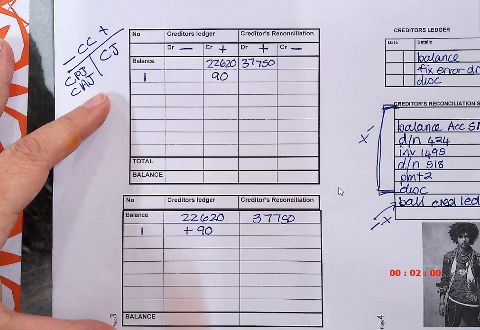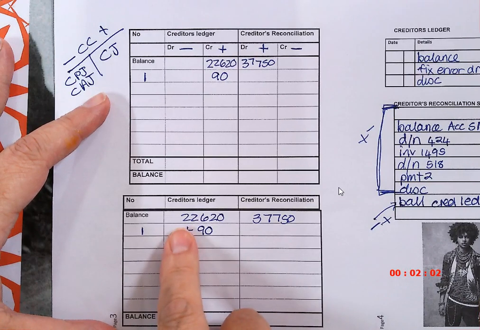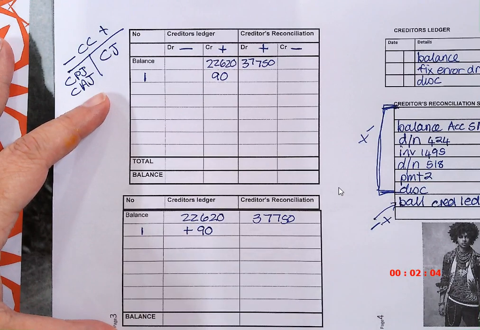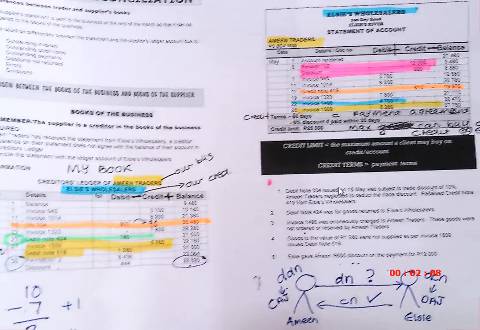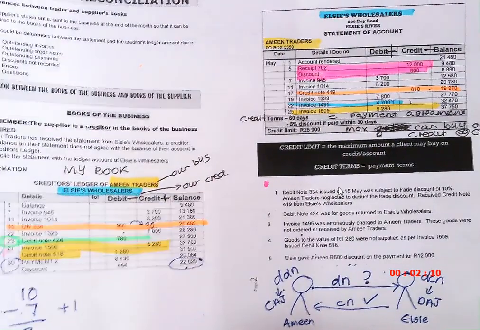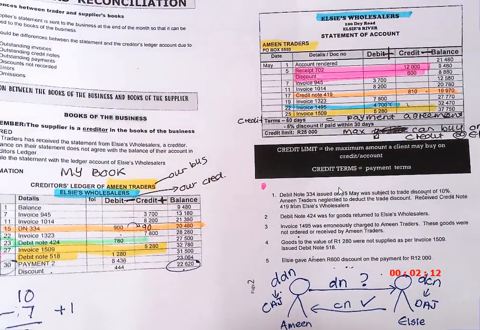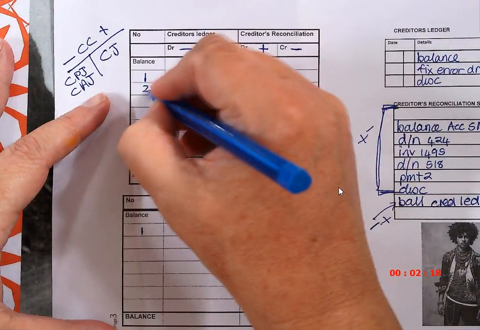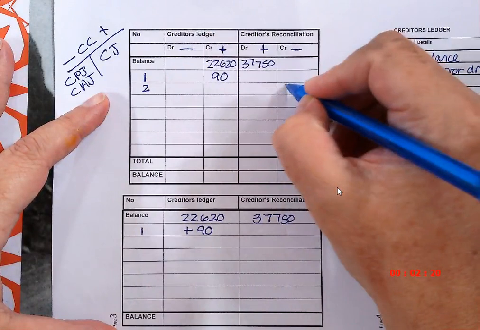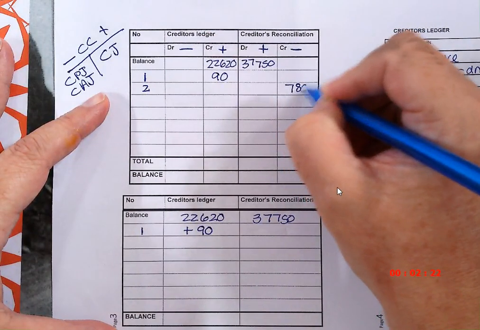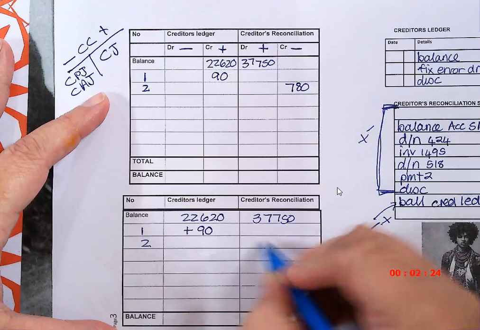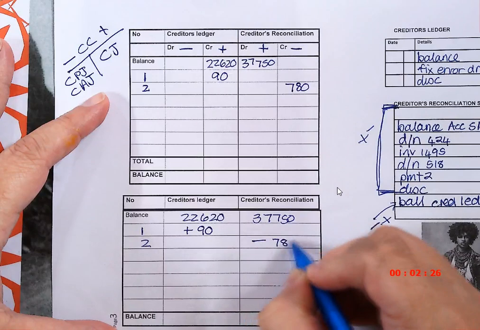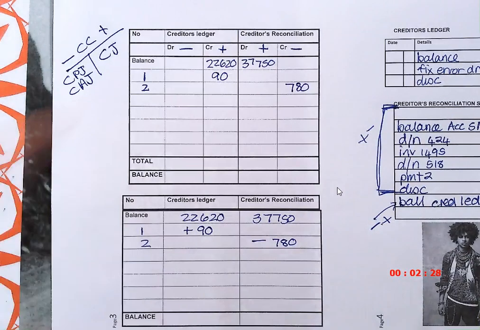If you don't write a sign, they assume it's a plus. Okay. The second one was the debit note 424. That wasn't written into Elsie's books. So now we need to put it in Elsie's books on the credit side, you see, which means it's a minus. Instead of the sign minus, you can put brackets.